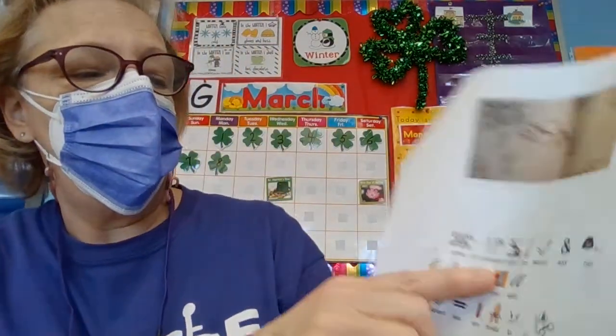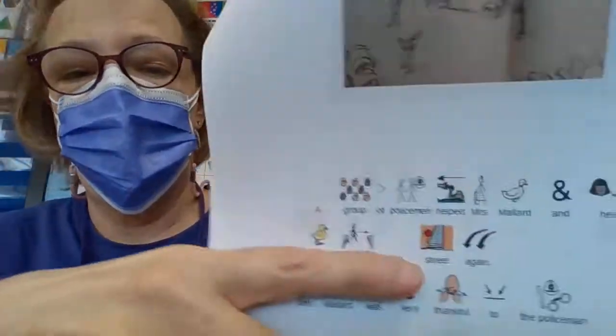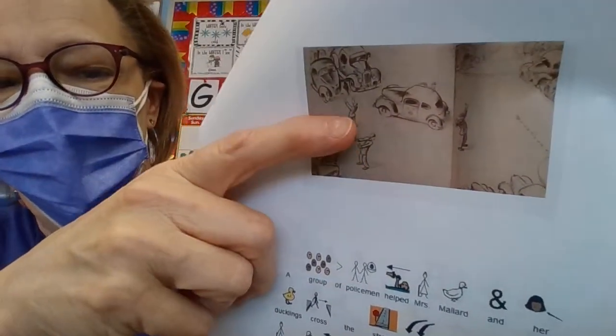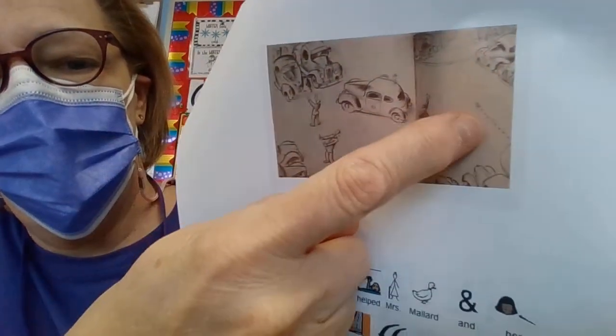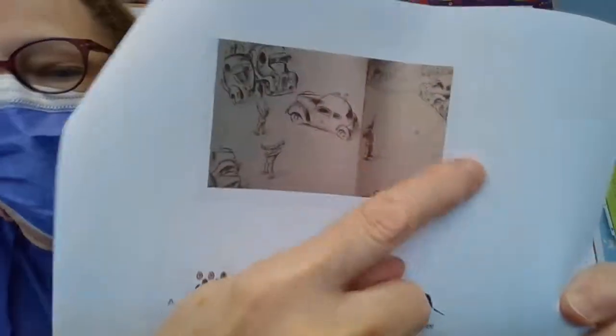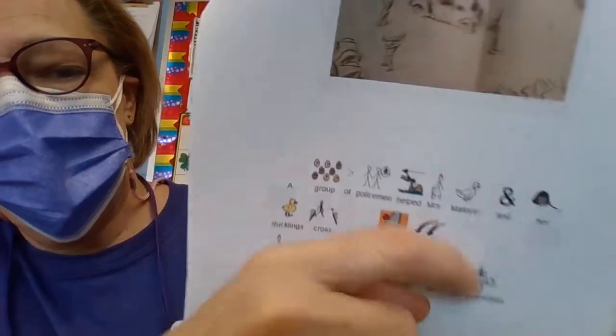A group of policemen, that's who he must be. Joe was probably another police officer. A group of policemen helped Mrs. Mallard and her ducklings cross the street again. So they're stopping all the traffic in different ways. He's stopping them. Looks like he's stopping people over here. He's stopping these guys.